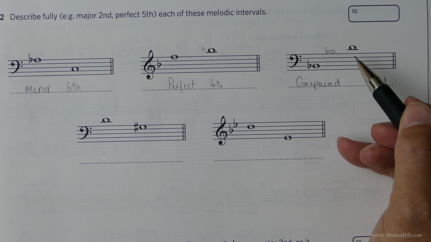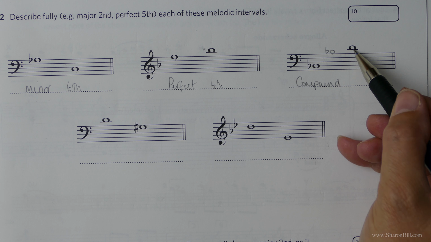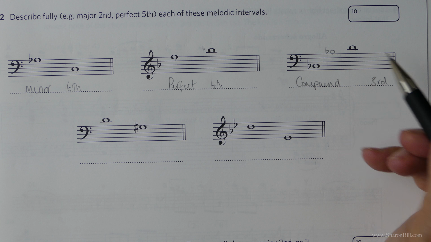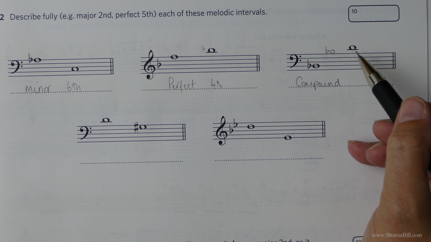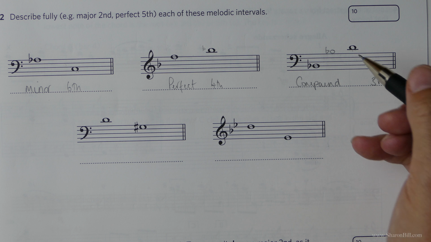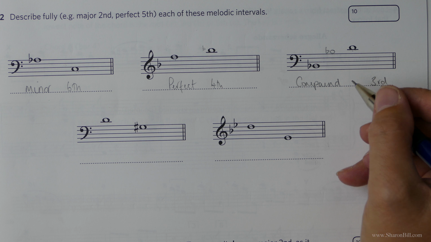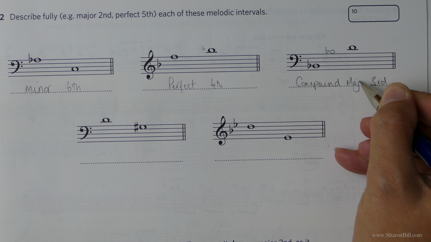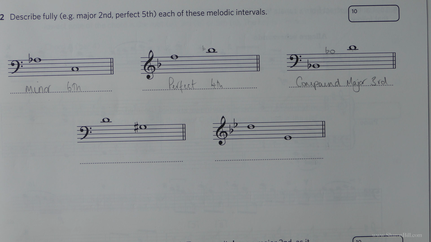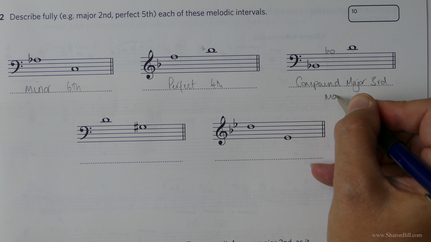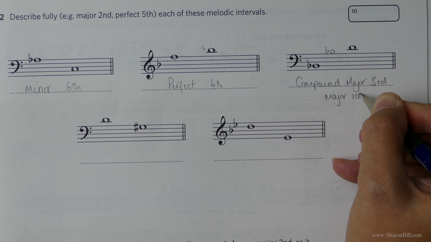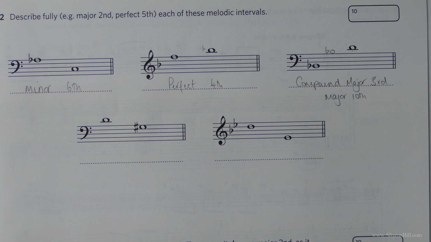Now we're going from B flat to D. B flat major would have D naturals in it. It's part of the major scale. Nothing's been reduced, so that's a major third. So it's a compound major third, or you could say a major tenth if you prefer to work it that way and just count straight up.